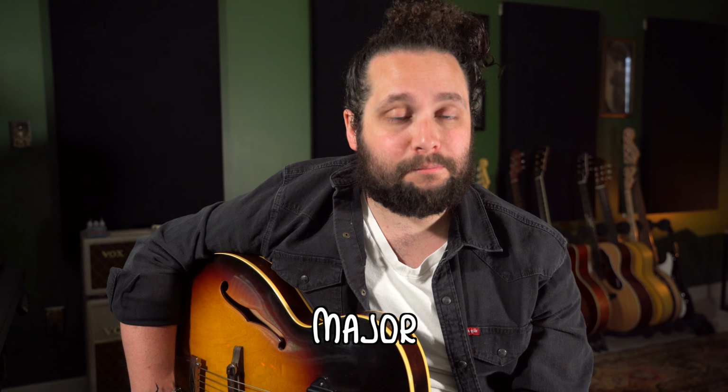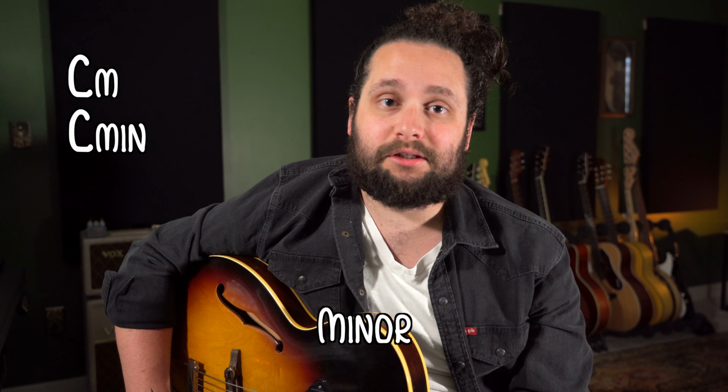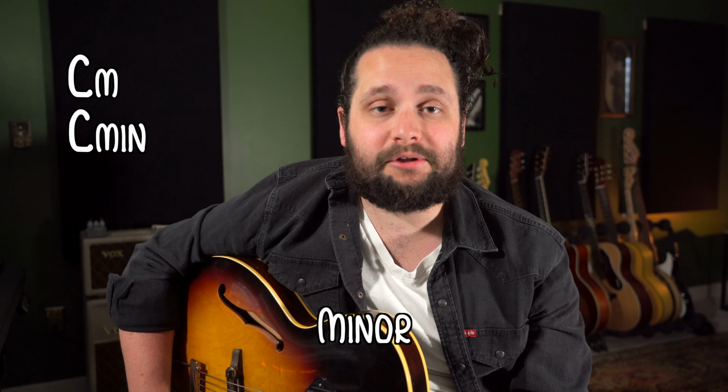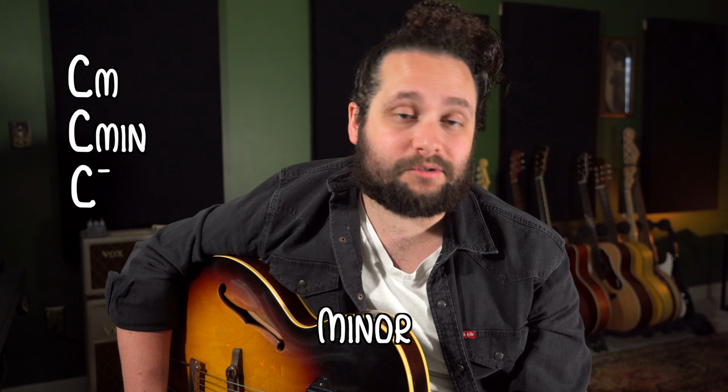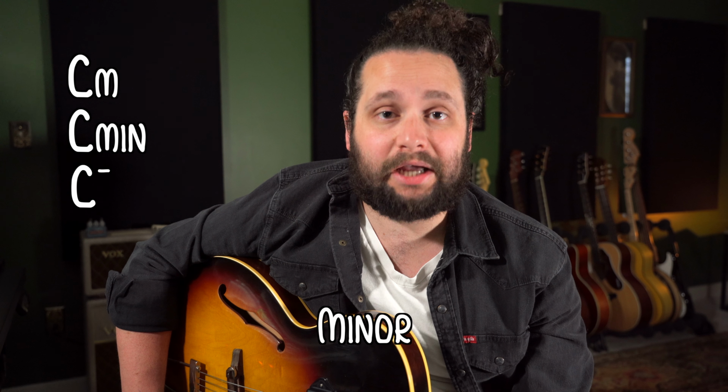These are our 2 most typical chords. Our major chords are mostly just written as the root note of the chord. Our minor chord, we may see some variation. It could be a lowercase m, a lowercase min with a period or without, or some people even just use a minus symbol. These, in my experience, are the most common chord symbols that we see for a minor chord.